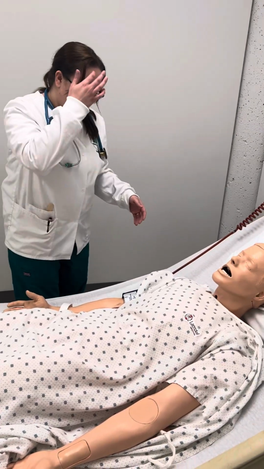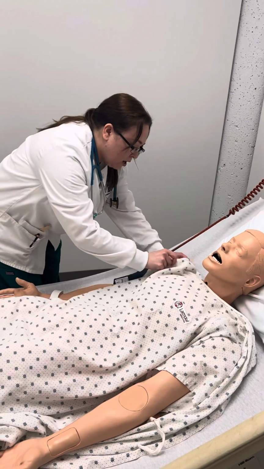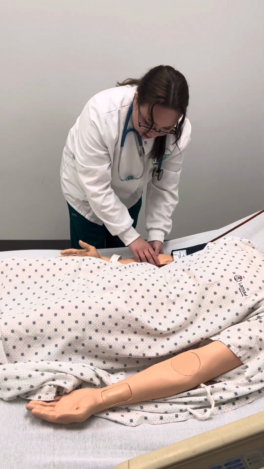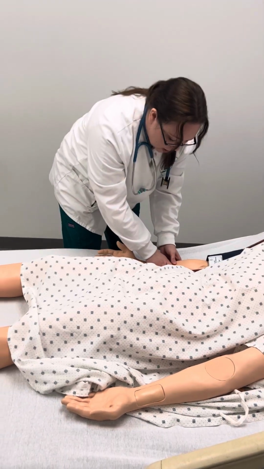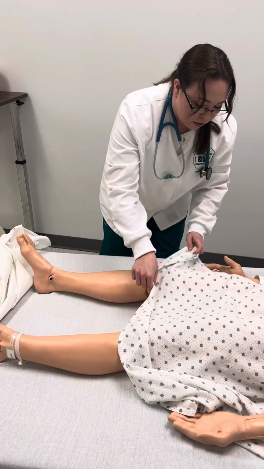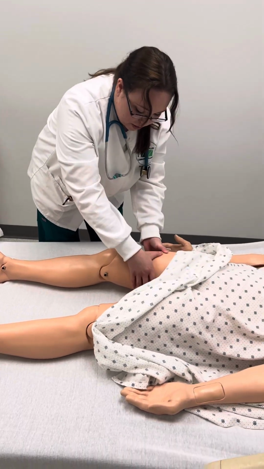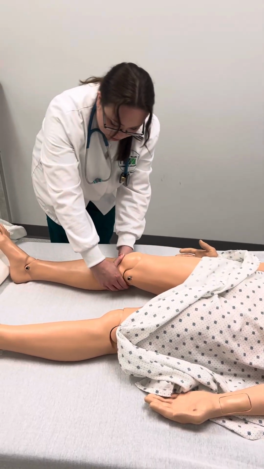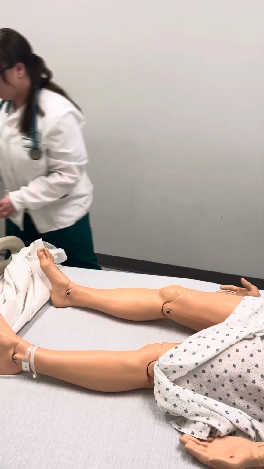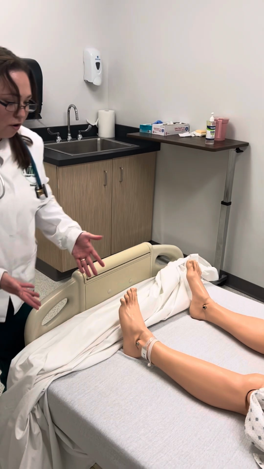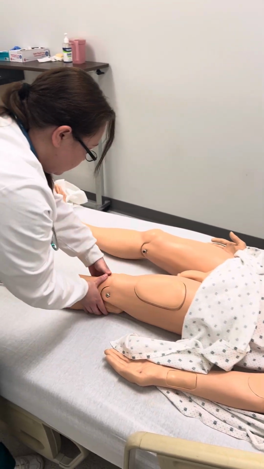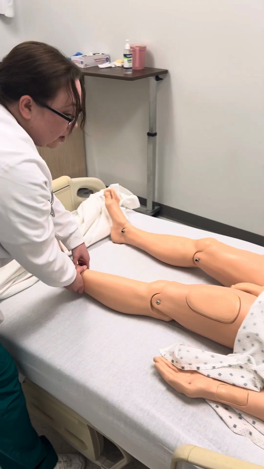I'm going to assess my patient's muscle tone. Their joint shape is good. I feel no masses, no tenderness, no edema. I'm going to do the same thing on the lower extremity. Muscle tone is good. Joint shape is good. No masses, no tenderness, no edema. And I'm just going to make sure that they are symmetrical on the other side. Muscle tone is good. Joint shape, no masses, no tenderness, no edema.